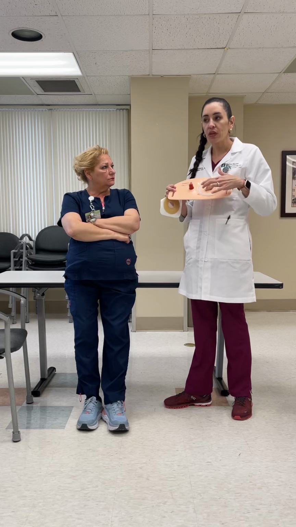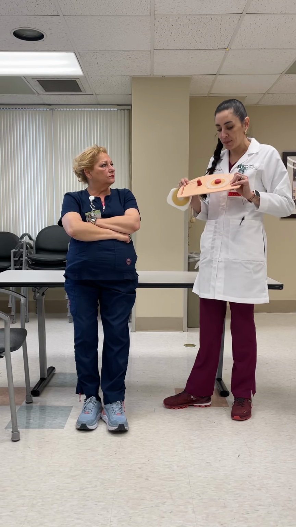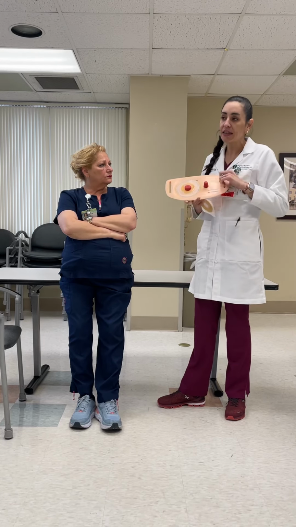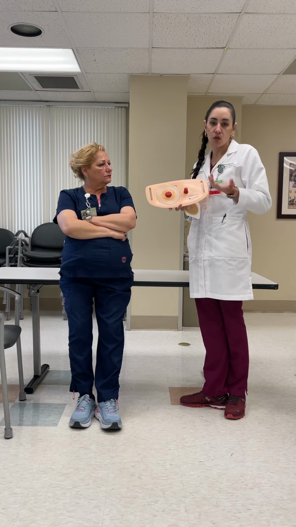There can be complications around the wound. There can be a parastomal hernia, and we have to explain to the patient what the normal findings are.